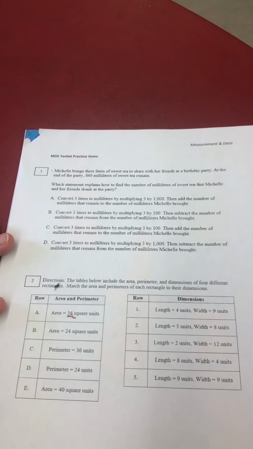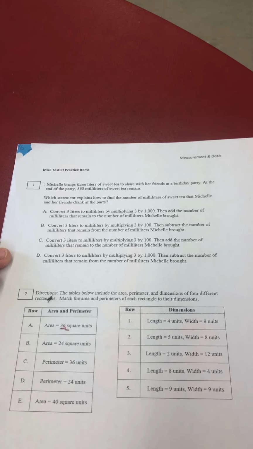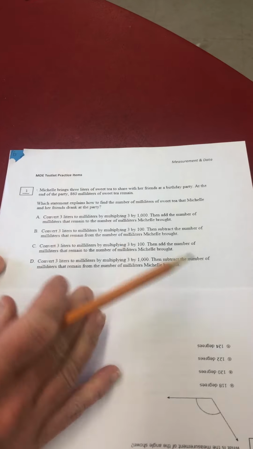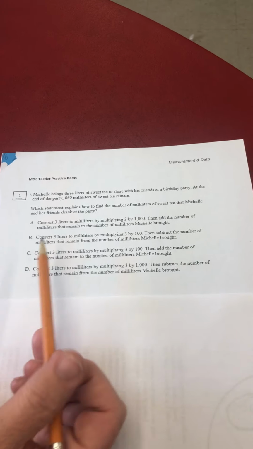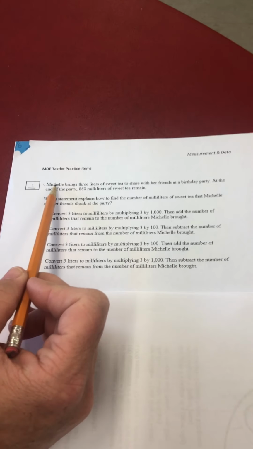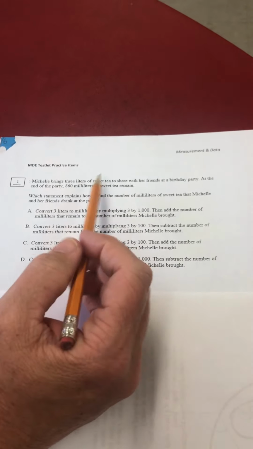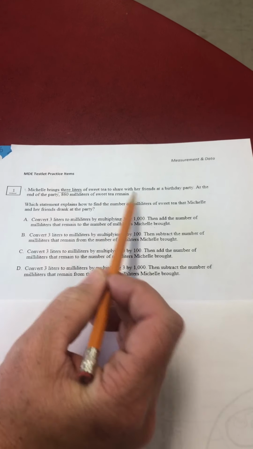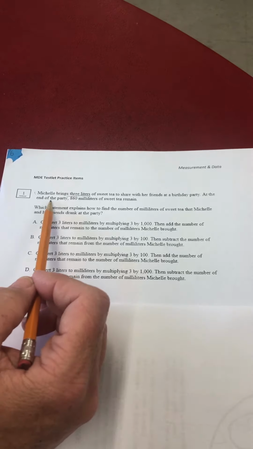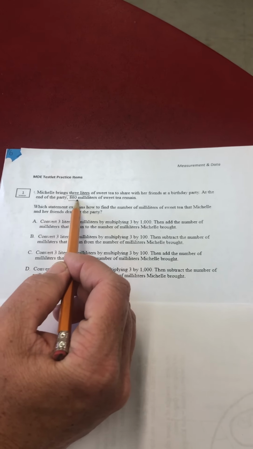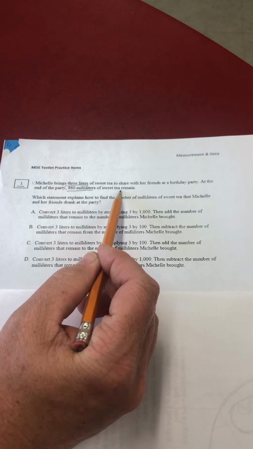Very good. All right, in your packets now, let's flip over to question number 1 on measurement and data. Read that out loud to us, Miss Ross. Sure. Michelle brings 3 liters of sweet tea to share with her friends at a birthday party. At the end of the party, 860 milliliters of sweet tea remain.